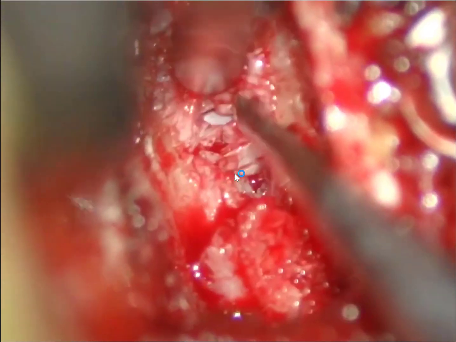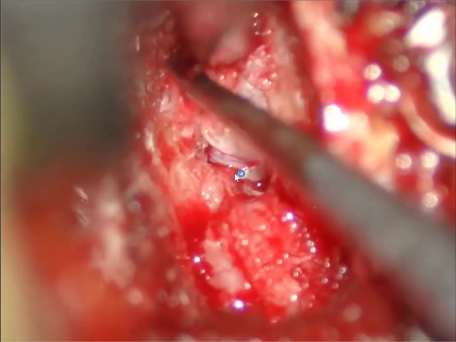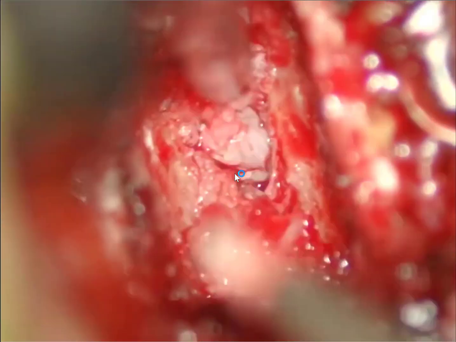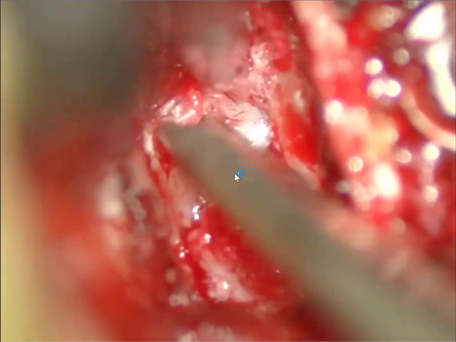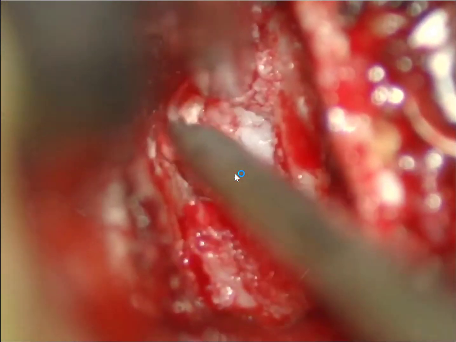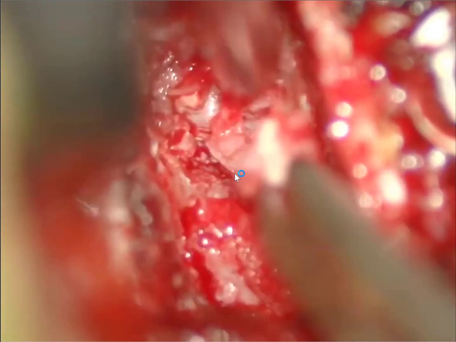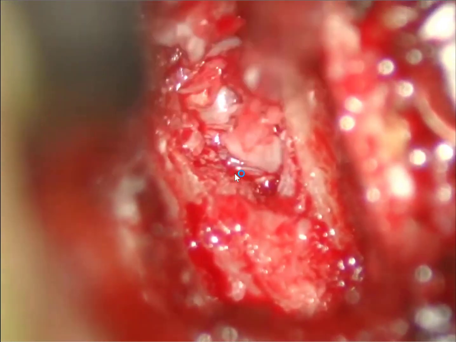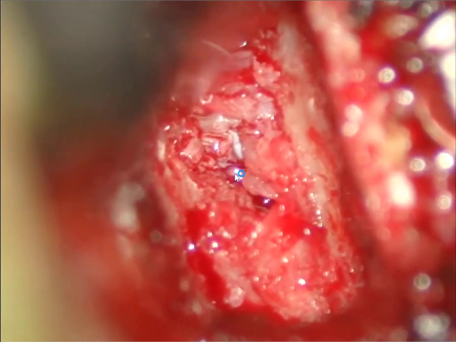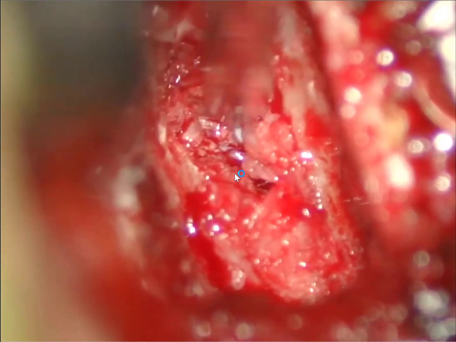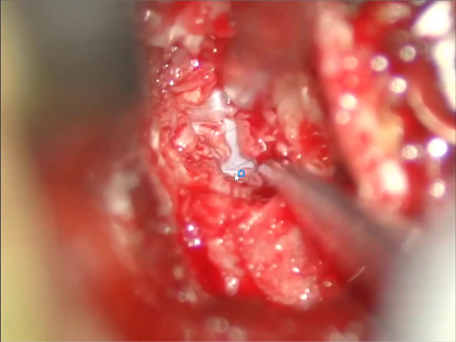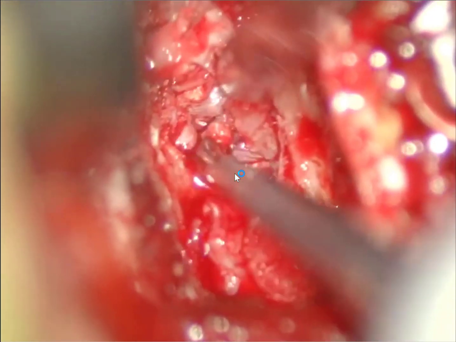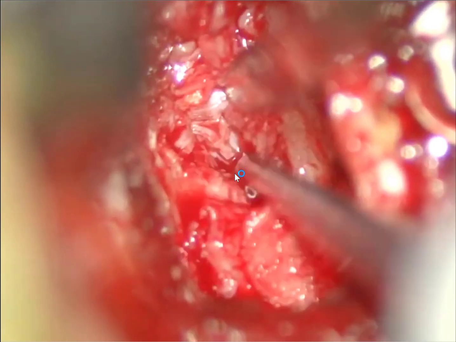So we can just watch this for a moment. Any questions about the surgery? And this is just removing more disc material. You kind of get an idea what the surgery's like. That's a Kerrison punch. That's a 1 millimeter Kerrison punch. And Katie's trying to suck the material off the Kerrison. She's my assistant.